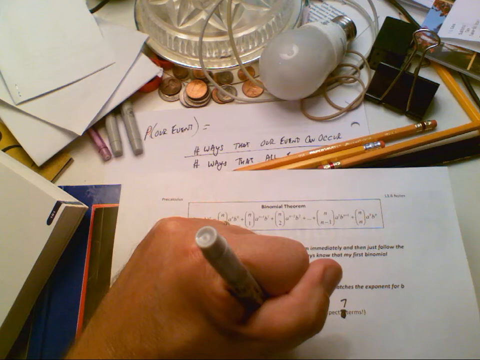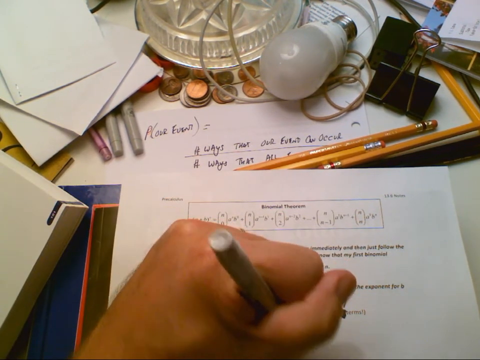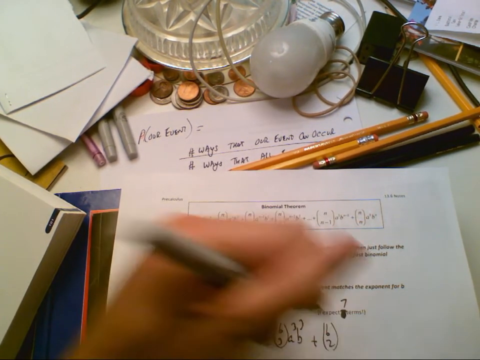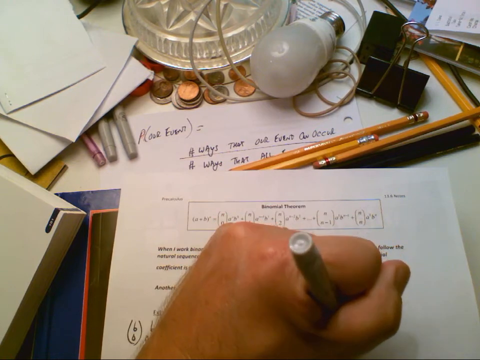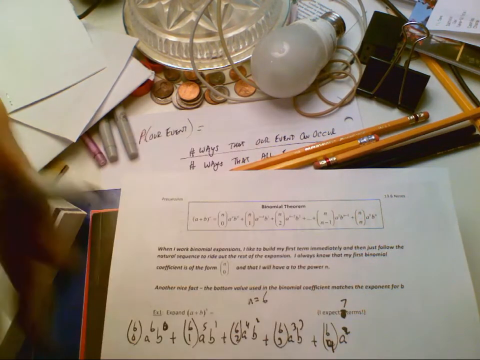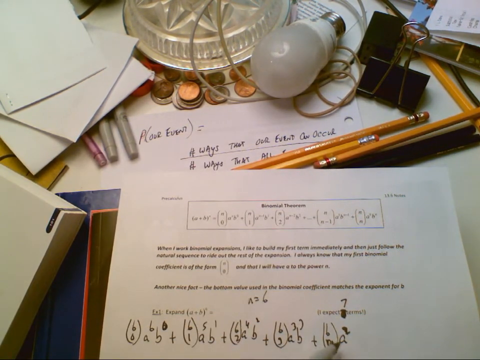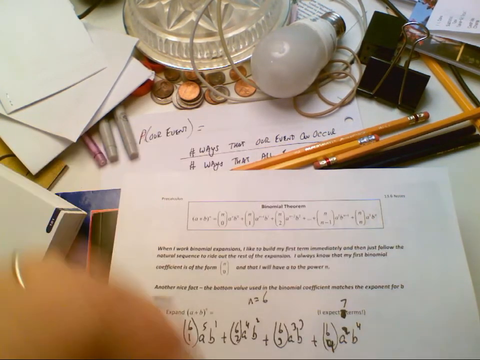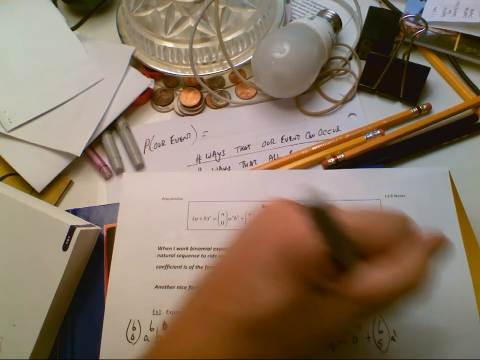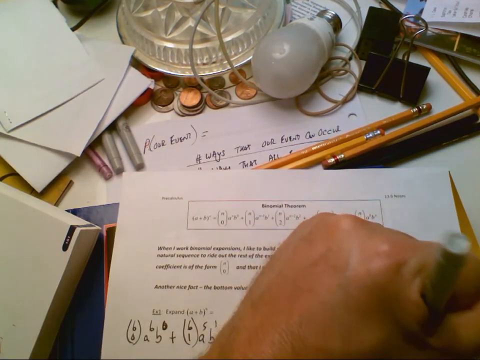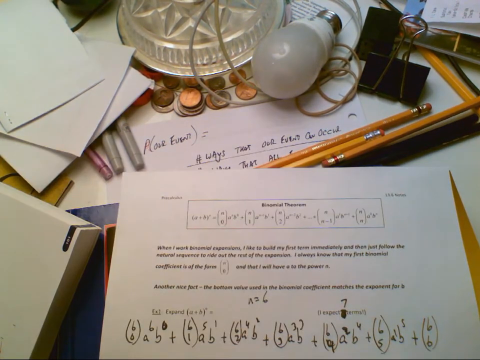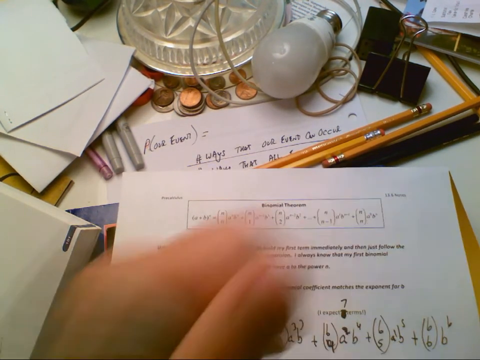Next, plus 6, 3. a to the 3rd, b cubed. Plus 6, 4, I'm sorry, my fault, I was counting the wrong way there for a moment. 6, 4, a to the 2nd, b to the 4th, plus 6, 5, a to the 1st, b to the 5th, plus what's my last piece that I'm going to come across? It's 6, 6, a to the 0, b to the 6th.